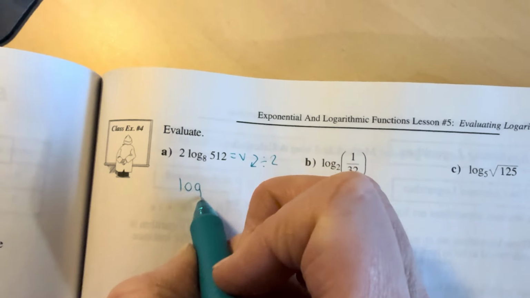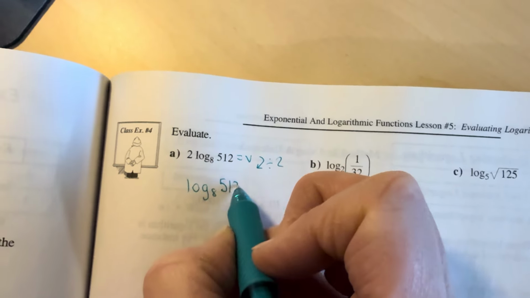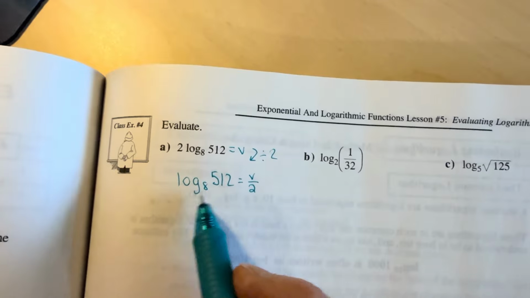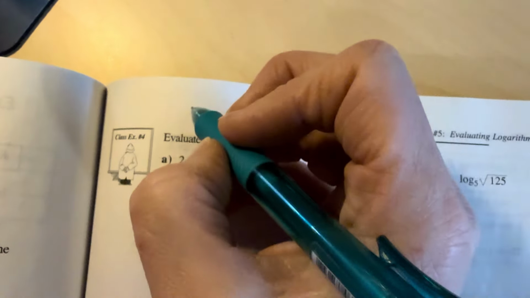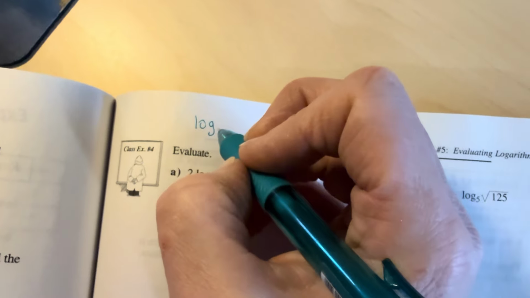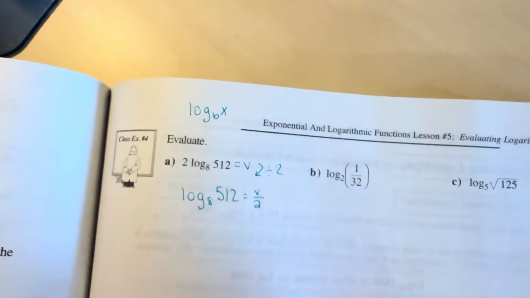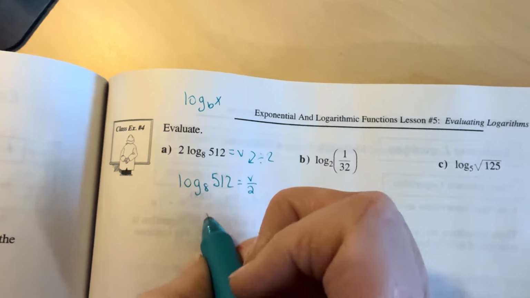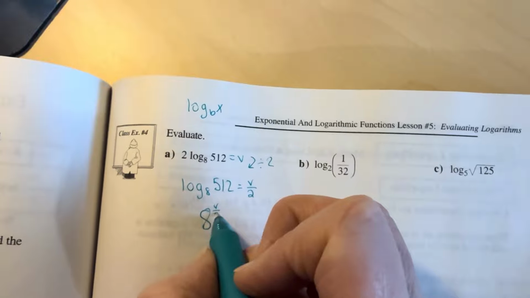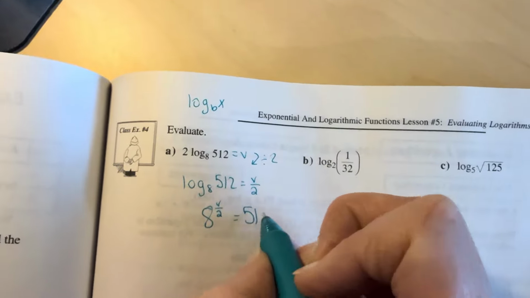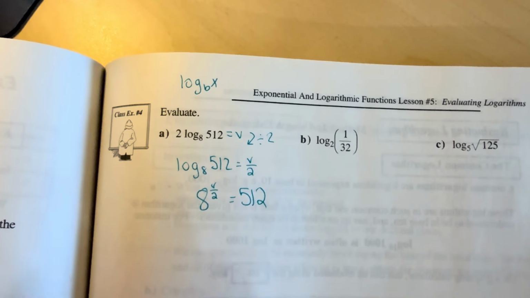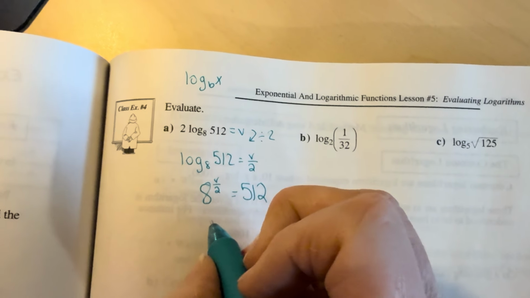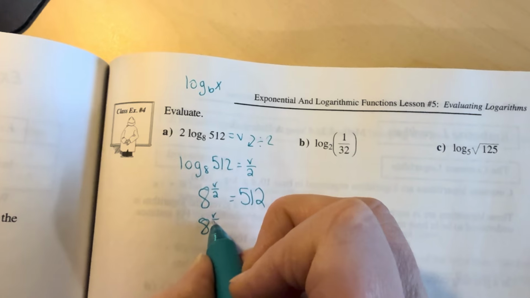So log base 8 of 512 is equal to v over 2, because we just want it written in the form log base b of x. So then 8 raised to the power of v over 2 is equal to 512. And 512, I'm pretty sure is 8 to the power of 3.